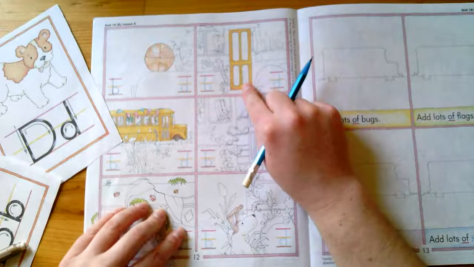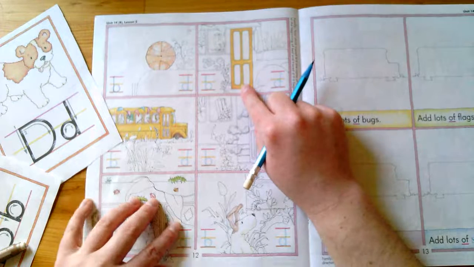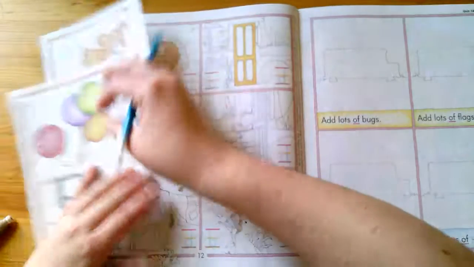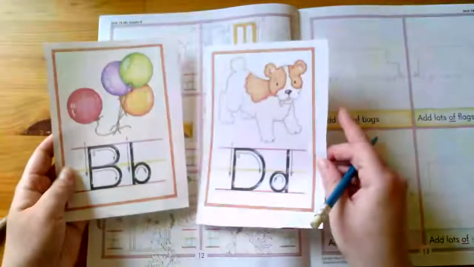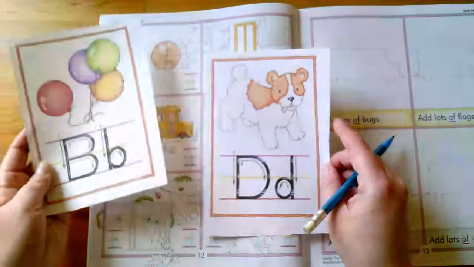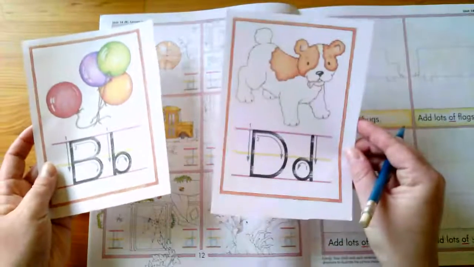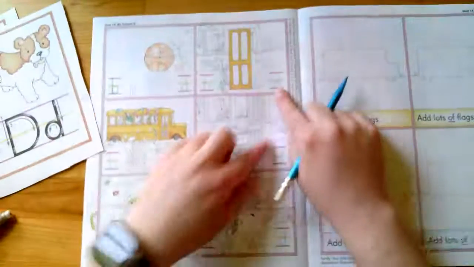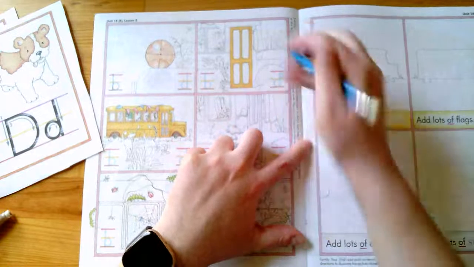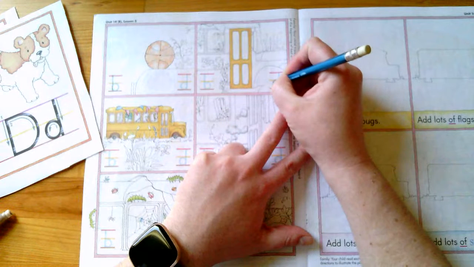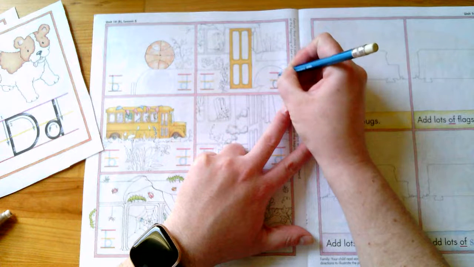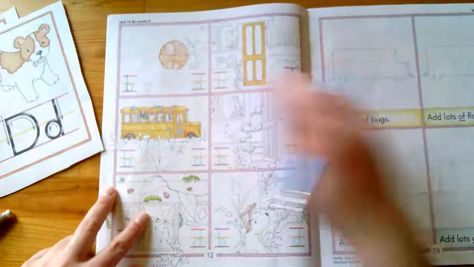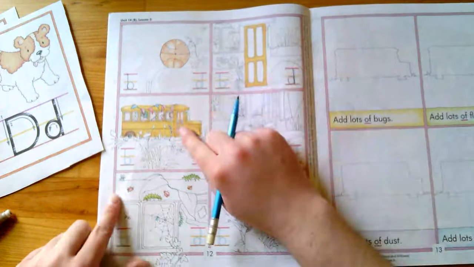This is the door to the bus. Say door. What do you hear at the beginning of door? B or d? Yes, d. So we're going to trace our letter D, where we start with the C to make a D. Push up and pull down. Let's move to the next picture.